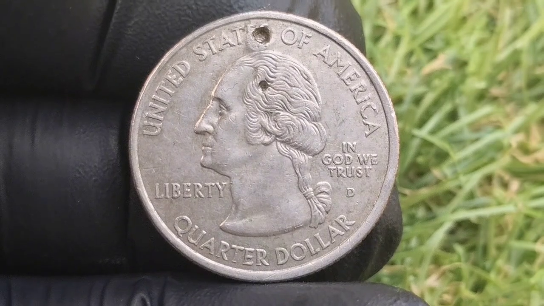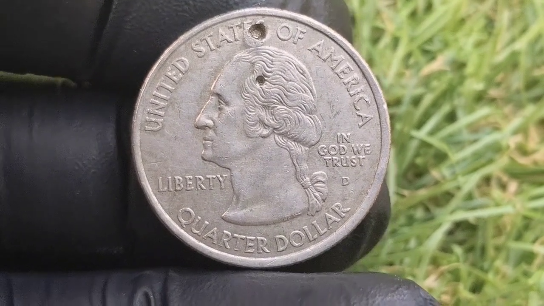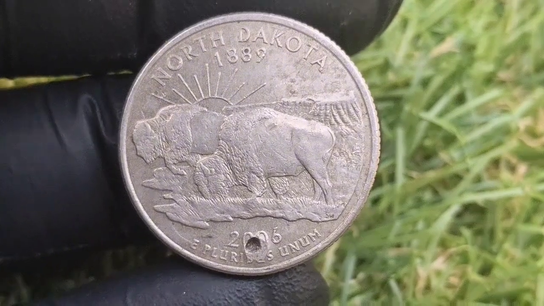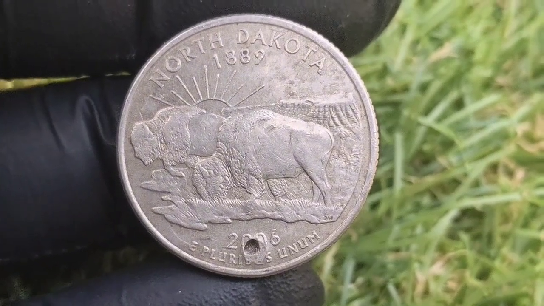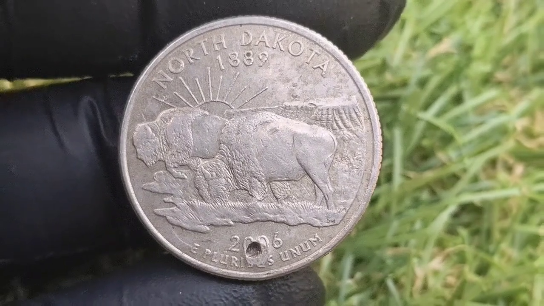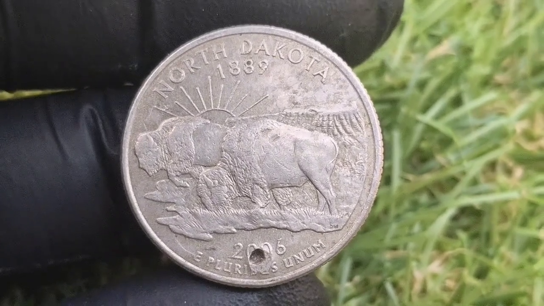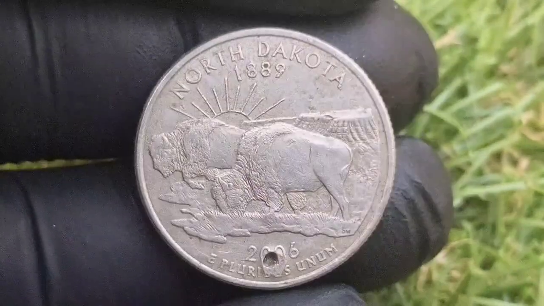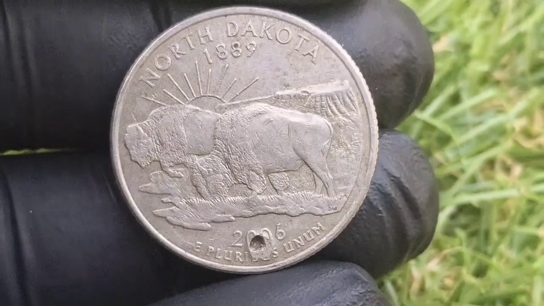The reverse side of the coin also includes the rising sun and the phrase, Peace Garden State, which references the International Peace Garden located on the North Dakota-Canada border. The year 1889 appears on the coin, marking North Dakota's admission to the Union as the 39th state. The obverse, like all state quarters, features the standard portrait of George Washington.